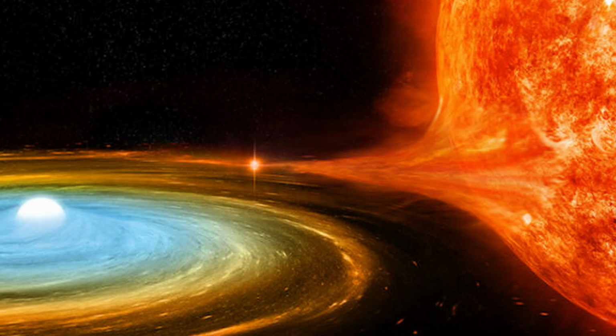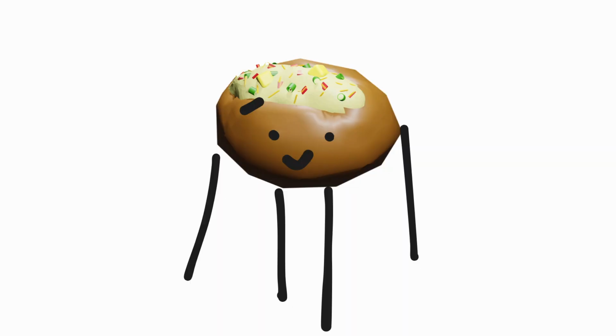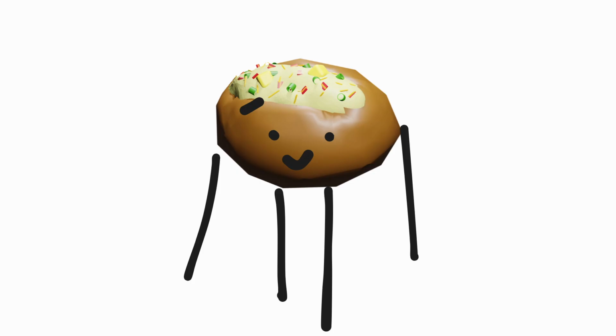The other place is accretion-induced collapse of a white dwarf. This is completely hypothetical, however there's been lots of indirect evidence. Accretion-induced collapse, which I will now refer to as AIC, occurs when a white dwarf is in a binary system orbiting another star. But first, we must explain what a white dwarf is.